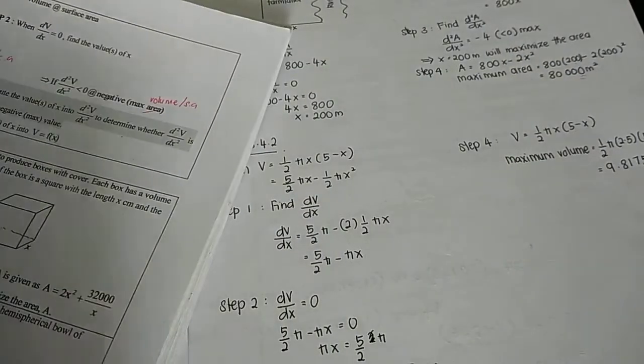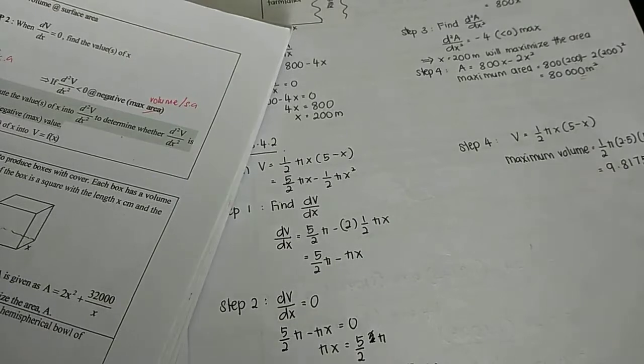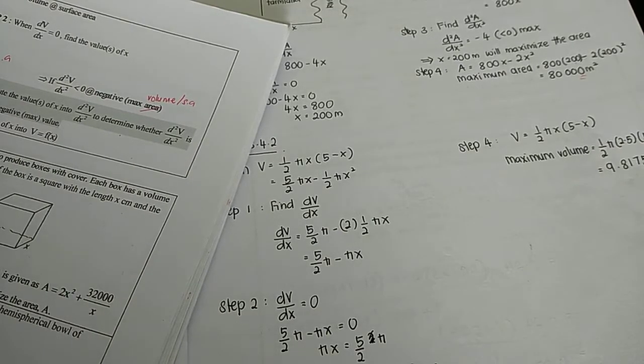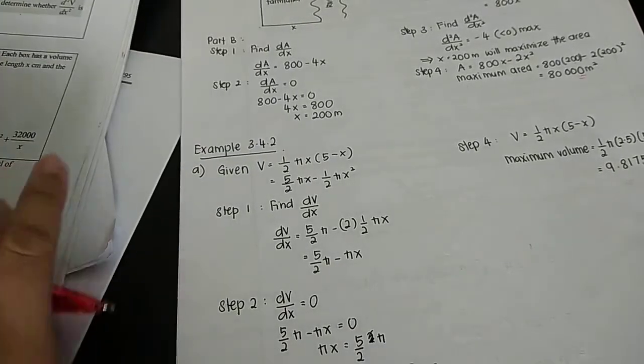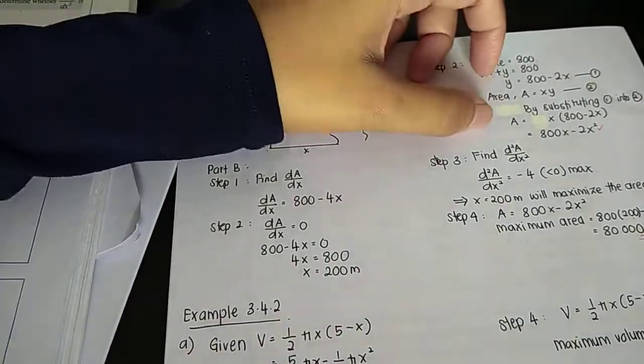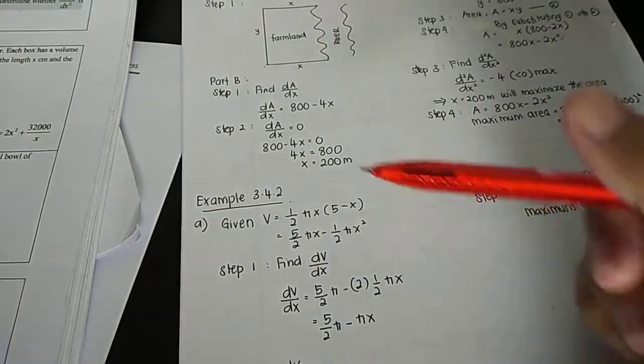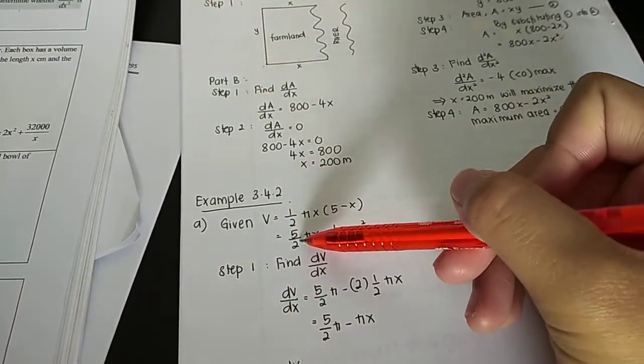Okay, so first kita tahu info yang dia bagi, empty container je dia cakap. Okay, dia tak cakap bentuk apa. So sekarang dia hanya bagi V equal to 1 over 2 pi x times 5 minus x dengan dia nak maximum volume. Okay, itu saja yang dia bagi info. Okay, sekarang ni dia dah bagi volume. So tak perlu awak buat part A yang nak kena lukis, nak kena cari dia punya volume berapa, sebab dia dah bagi volume. So bila dia bagi volume, terus awak boleh start dengan part B, which is terus dapat V dia sama dengan benda ni.